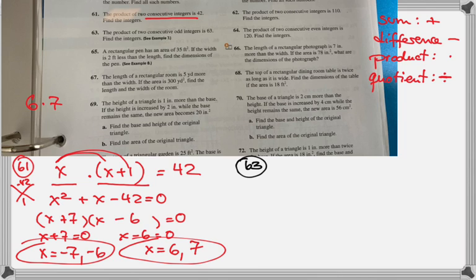What is the answer? 7 and 9. Thank you. 7 times 9 is 63, last time I checked. And they are consecutive odd numbers.